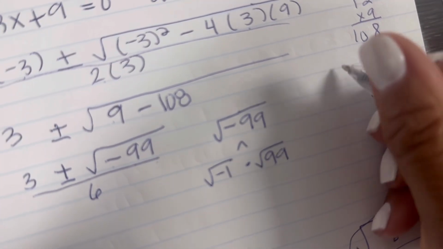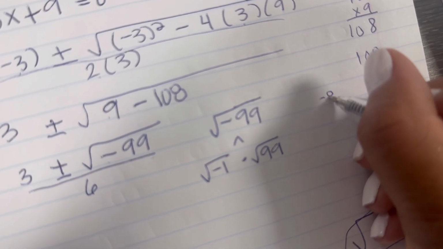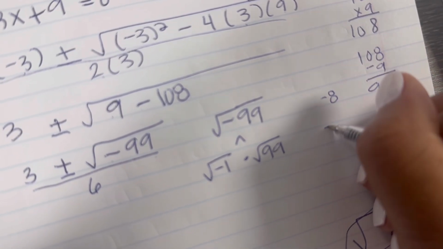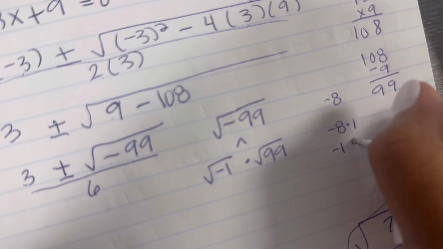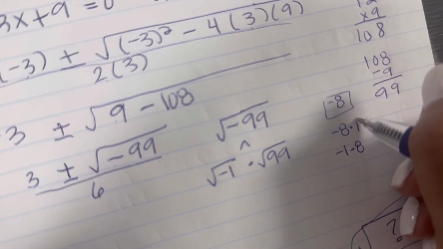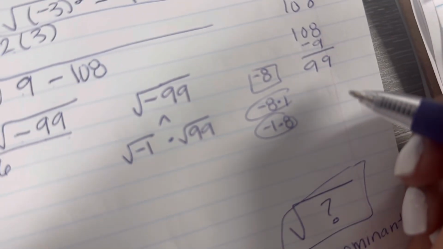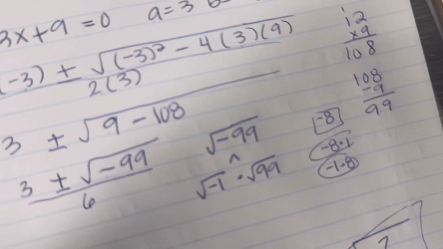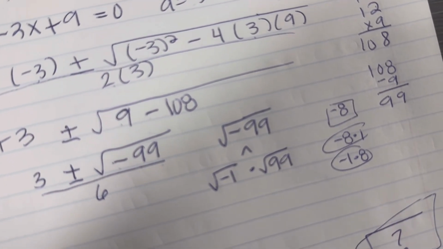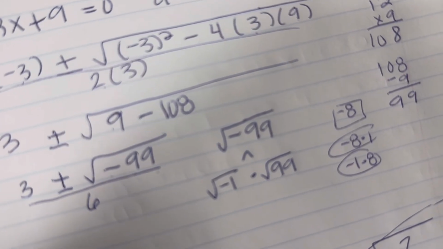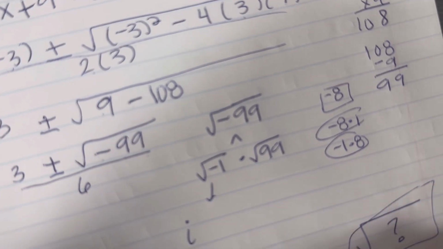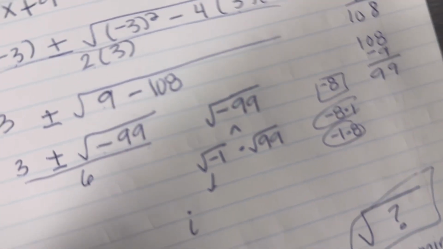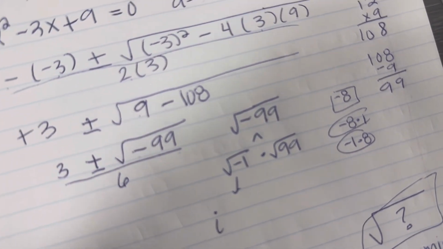So just like, for example, -8 is the same thing as -8 times 1, or -1 times 8. It's the same thing, just written differently. Right, so you're rewriting your negative radical, because we can't deal with a negative radical. Let's take the imaginary out. We call square root of -1 i. If you don't know that, watch my imaginary video.